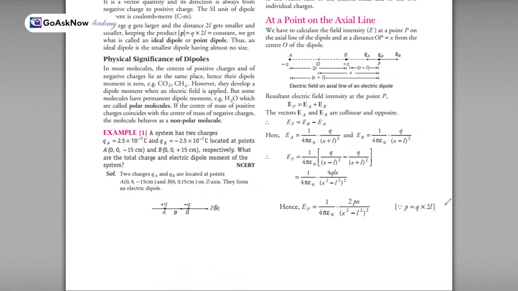So if I substitute the values here, EA is here. So EP will become what? I have taken k common here. So inside the bracket, what will be remaining? Q by (x minus L) square.